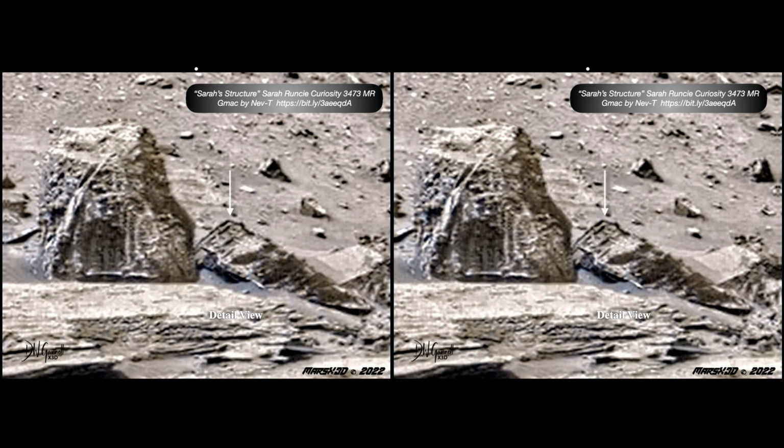The clincher for me, though, is this entire section back here on the right. Clearly non-fractal, amazing design work. Is it all of one piece? Well, it appears to be. It looks like a wall section, perhaps, that's fallen away. Hard to say, but a wonderful find by Sarah Runcie.